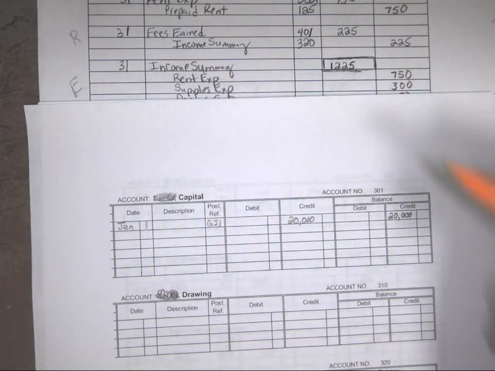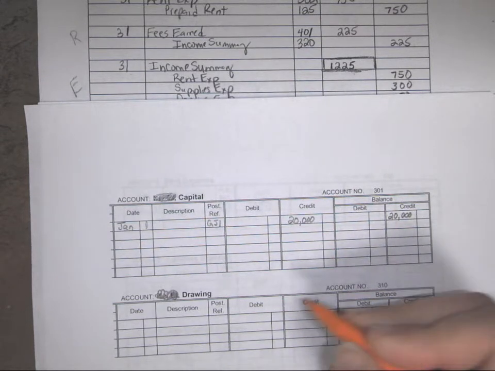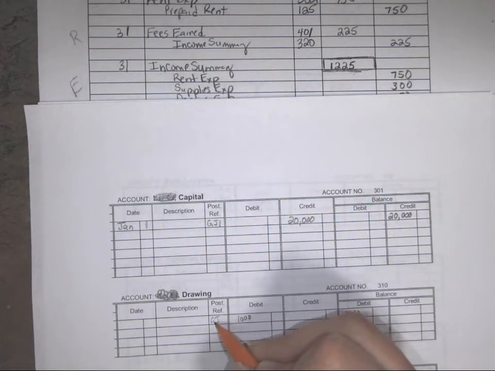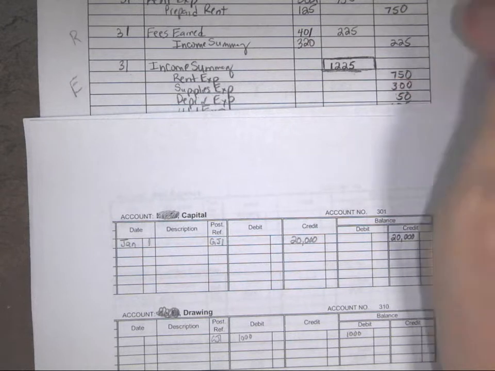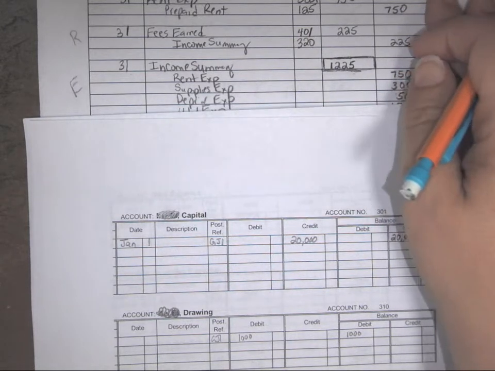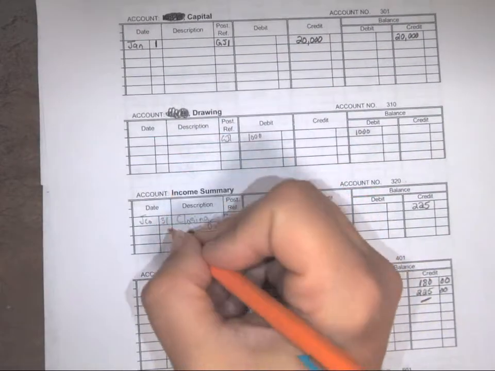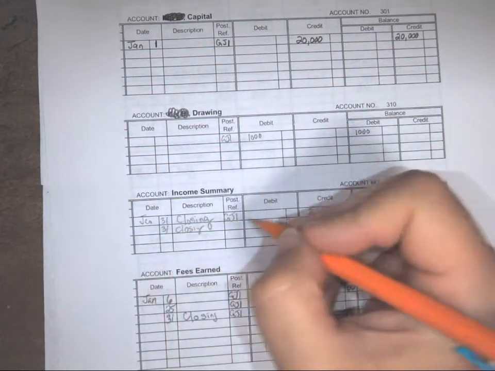For 31, what I would be looking at for this particular one here, back to the income summary account for $1,225 in that place. So I would have the 31st. Again, this is a closing entry.